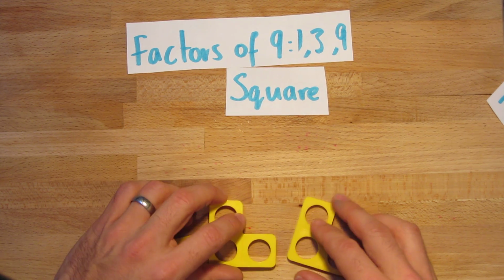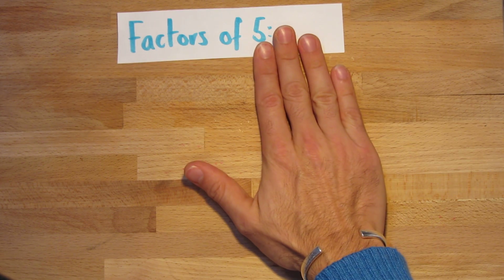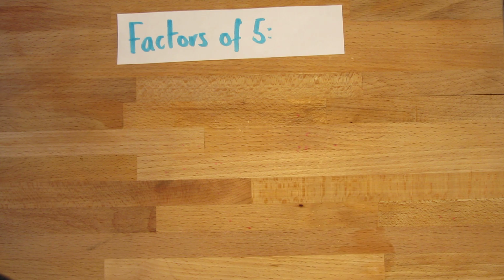So maybe for other square numbers like 1 or 4 or 16 or 25 or 100 or any of the other square numbers, maybe they won't come in pairs perfectly either. You'll have to investigate. Okay, the last example that I want to check with you is factors of 5.